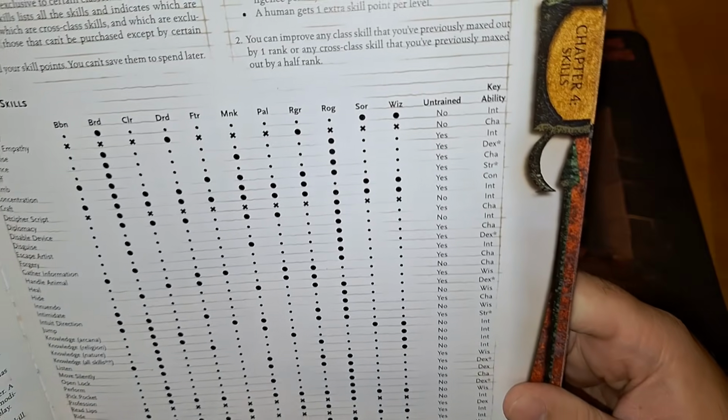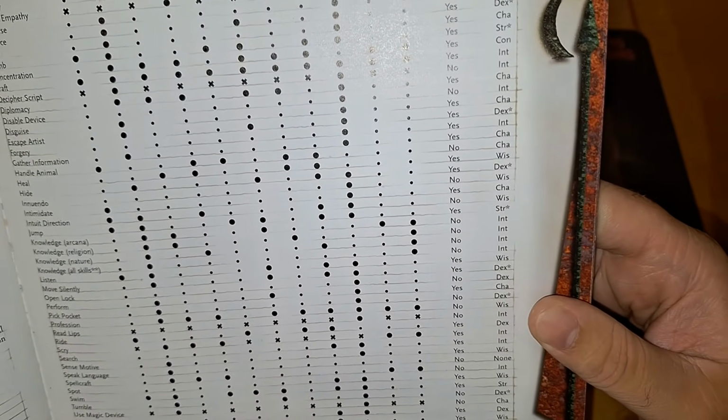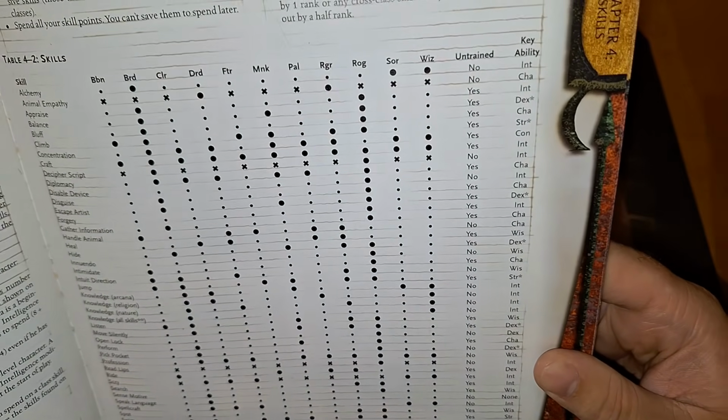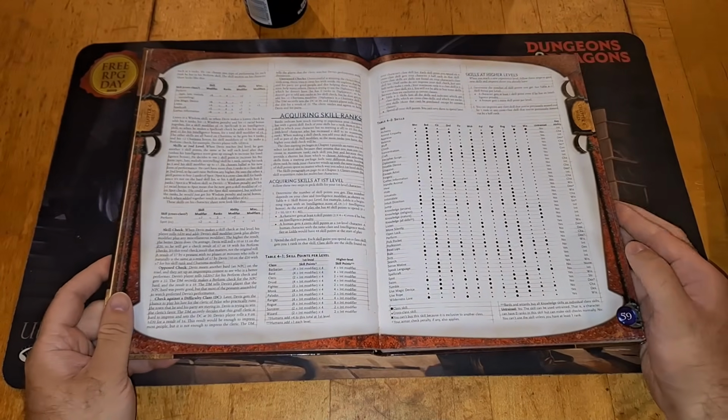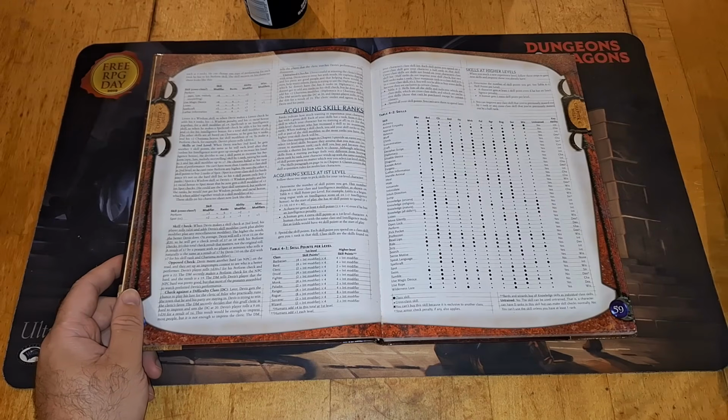So, for example, we can see the rogue here, the big dots, so under ROG, the big dots are the ones that are considered class skills, the small dots are what's considered cross-class skills, and anything with an X in it is something that they cannot do at all, because it's just not something that is associated with the class. The ones that you cannot buy ranks in because they're exclusive to other classes, that died with 3.0.